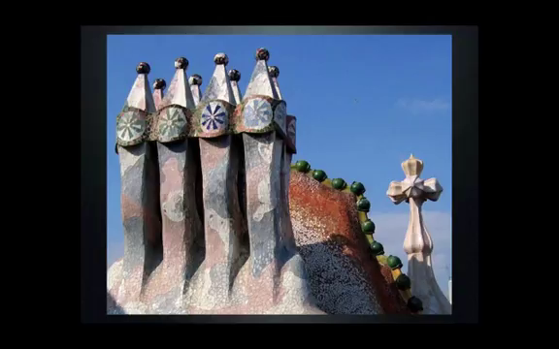Gaudi is such a creative person. He really appreciates art, and he tries to mimic nature and objects, organic materials, using tiles for colors. Such a beautiful thing to see. It's as though he has some sort of inspiration, some kind of religious inspiration behind all this.